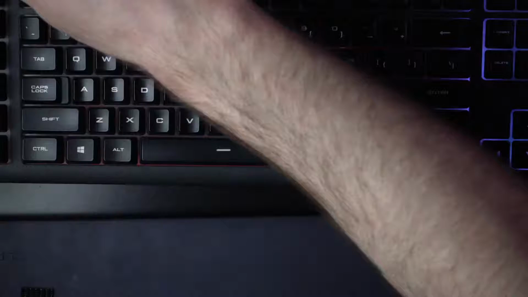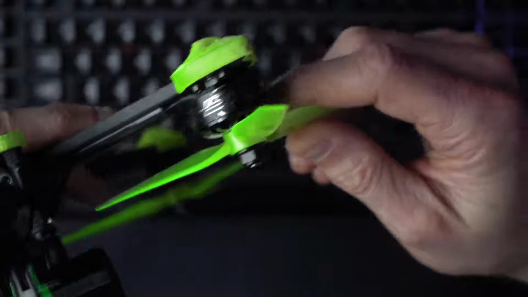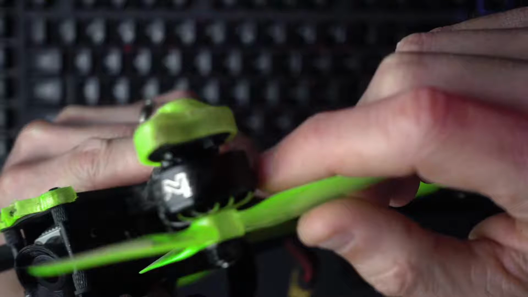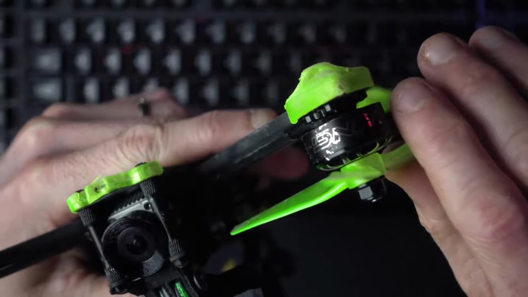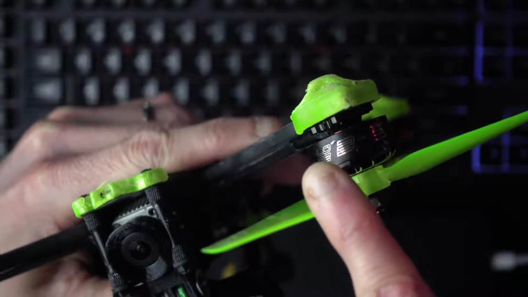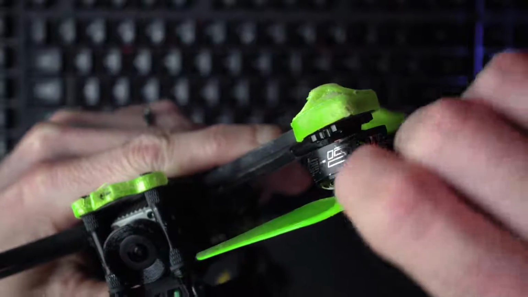So when you turn them, you kind of hear they were crunchy. I just noticed this, I think this was the motor that got hit the worst. Lighting's not the best for this, but you can see some little scratches and blemishes on the motor there from where it crashed.